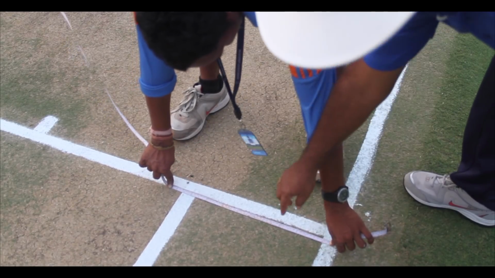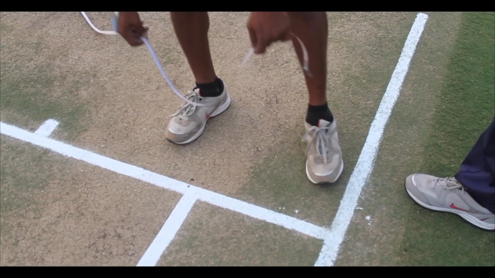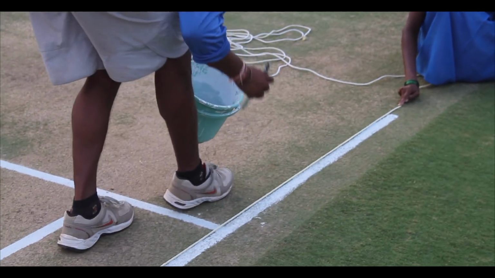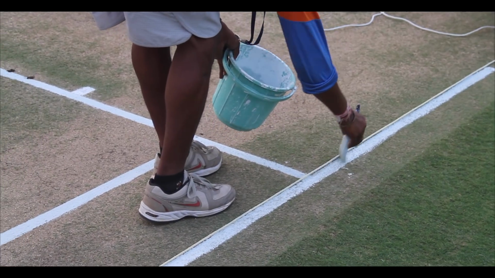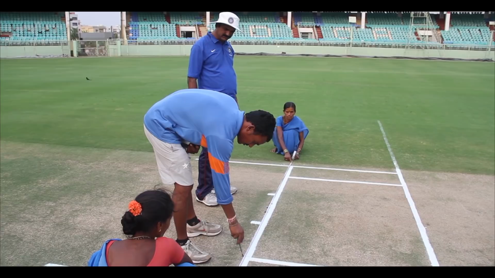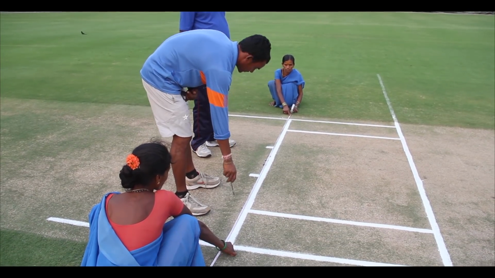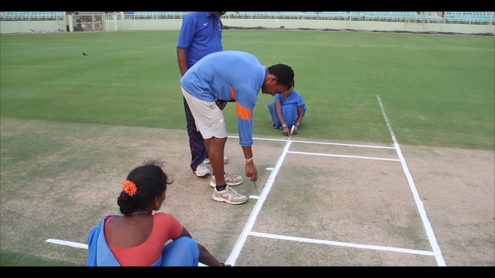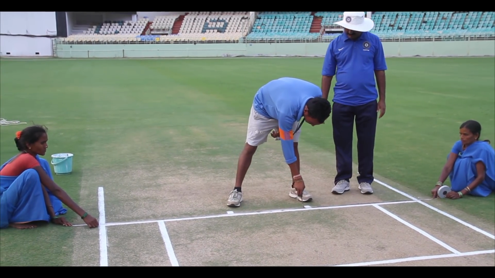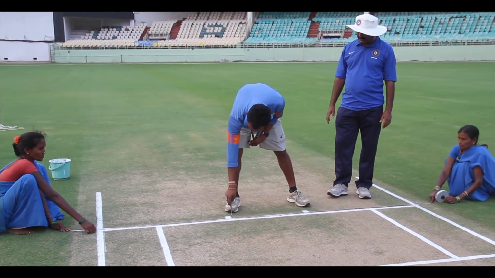Before the match starts, another most important thing to do is to do the markings. This should be done properly following the guidelines in the cricket law. Entire pitch is marked properly under the supervision of the curator by the groundsman. Umpires will check them and will also give the guidelines to rectify if there are any shortcomings.